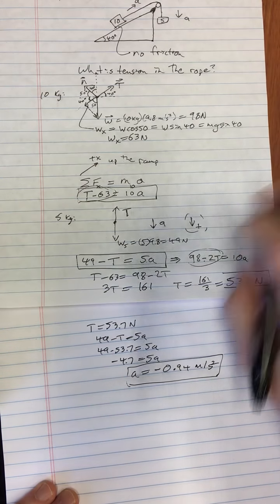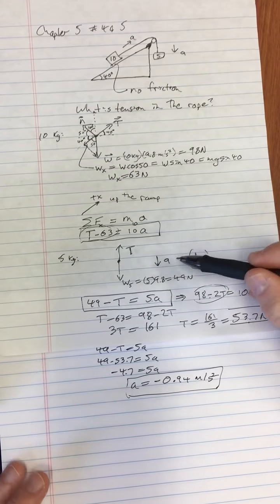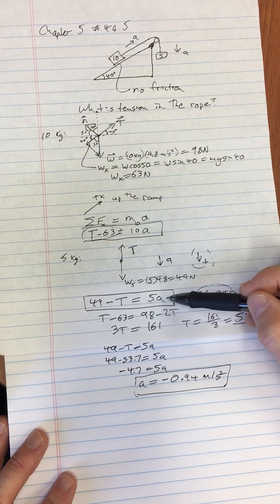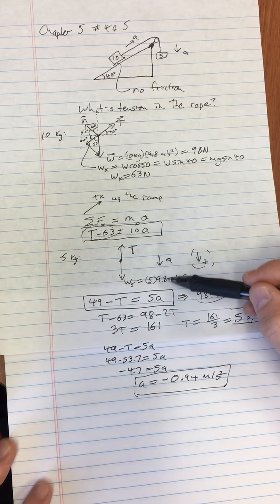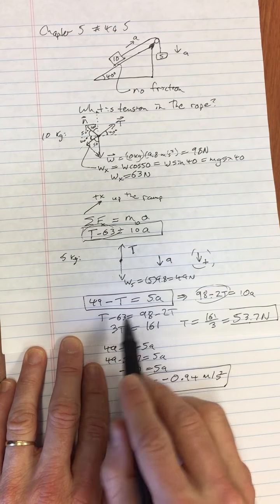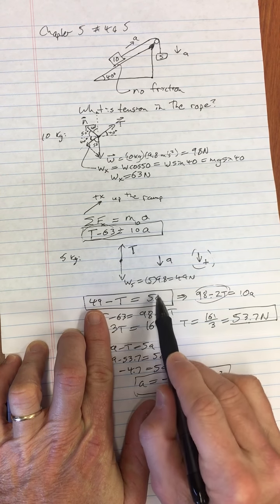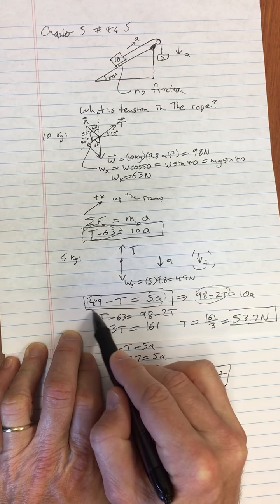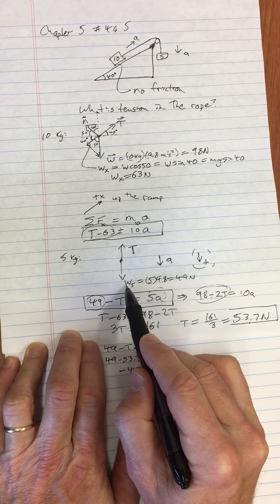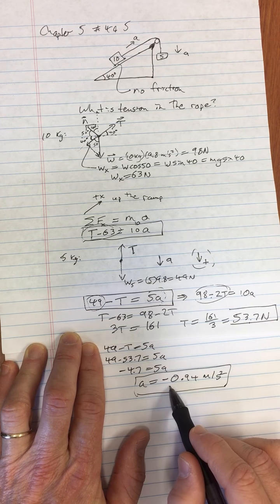What does that mean? That means that, since I defined when I set up these equations, A is going down, and that definition showed up mathematically by me giving the same sign to the acceleration term that I had given to the weight term, which is pointing down, I get a negative number.